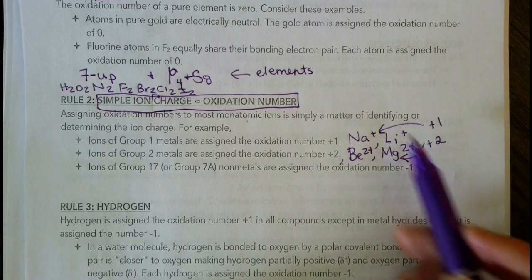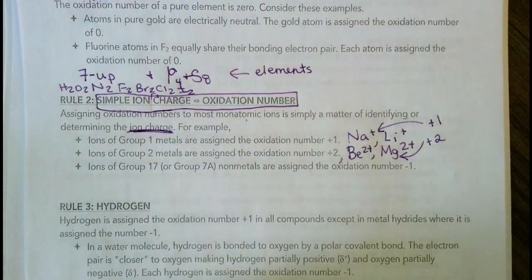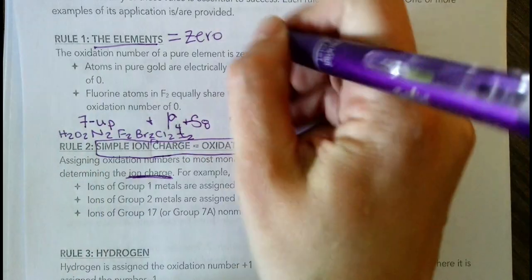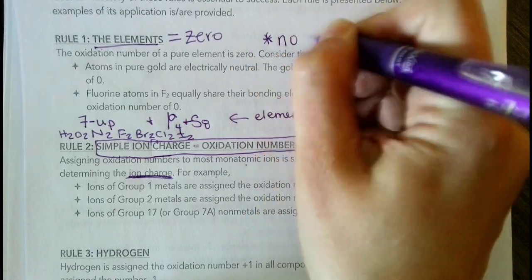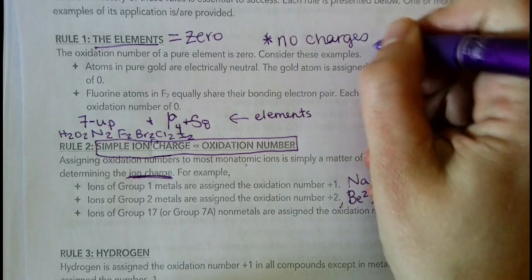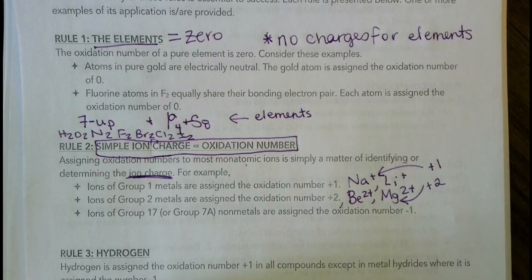Okay, so these are when they're ions. Ions have a charge. The first rule is elements, and as a reminder, there are no charges for elements. If something has a charge, it is an ion.